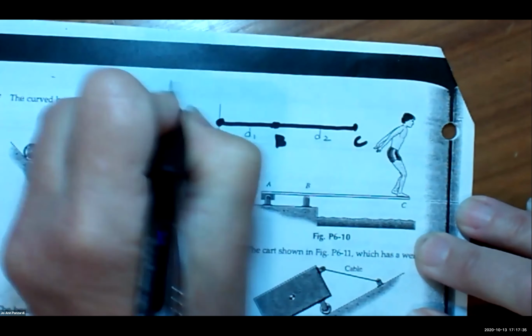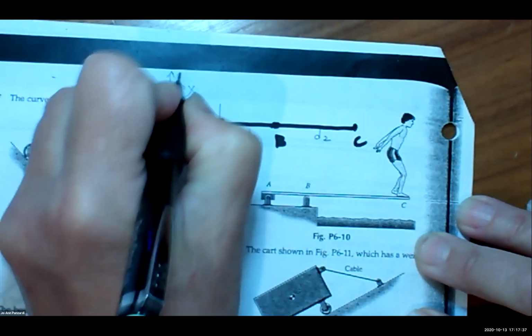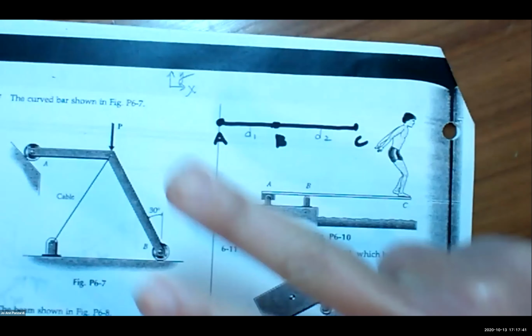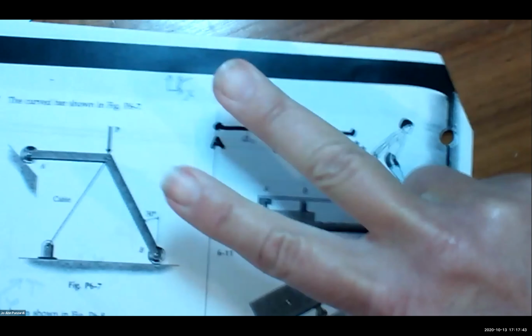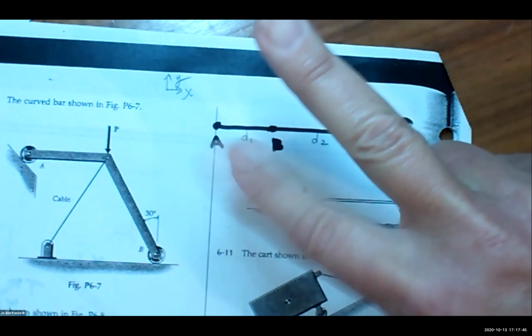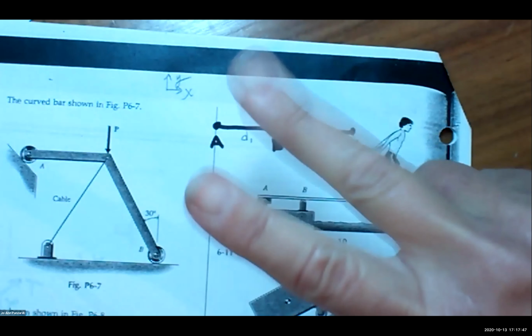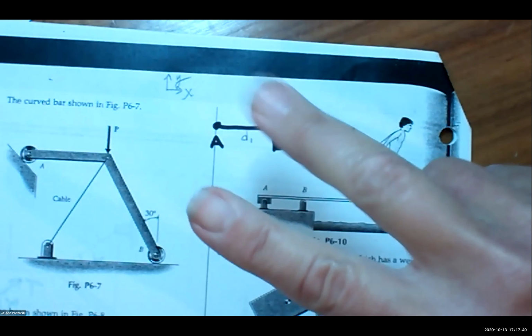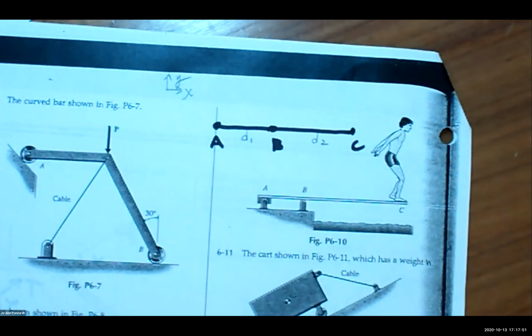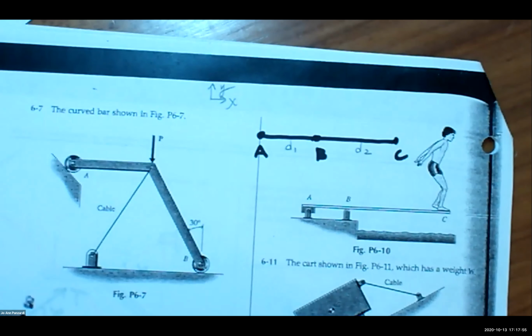We need to make sure that we have axes. Two things to always remember when you're drawing these: draw the XY axes and put in some arbitrary distances, D1, D2. Okay, so Eric, what are some forces on the system?